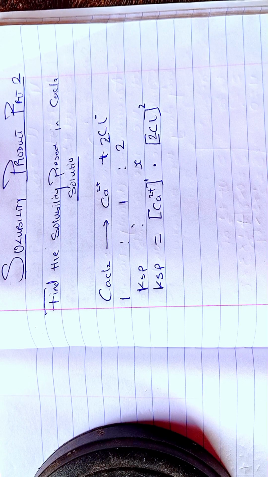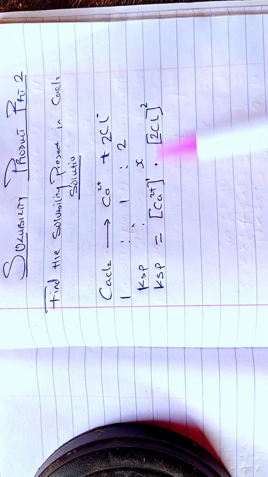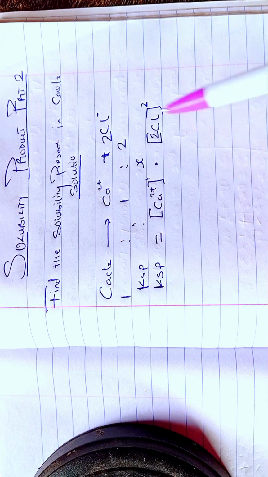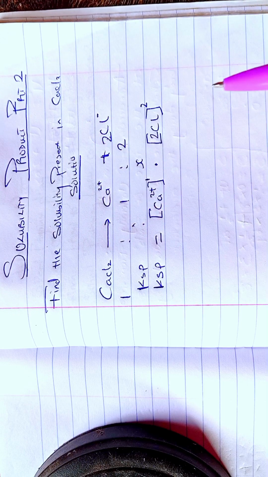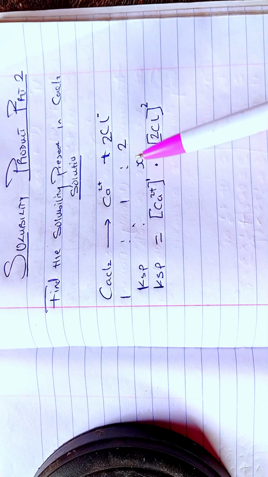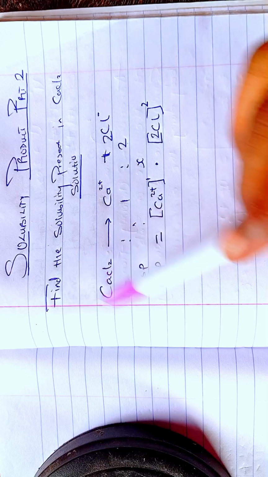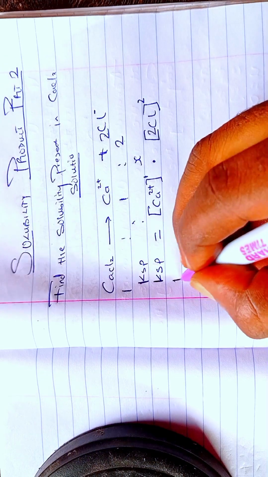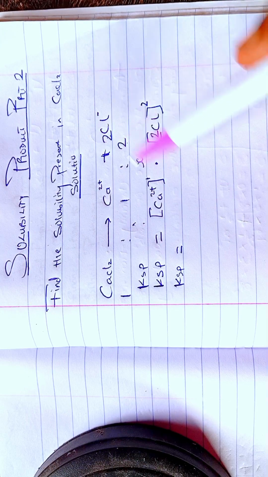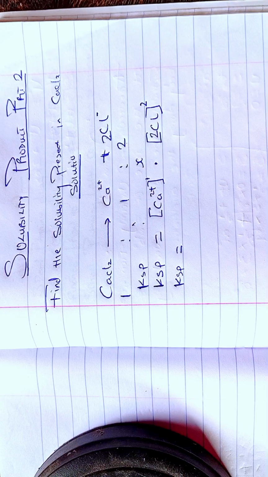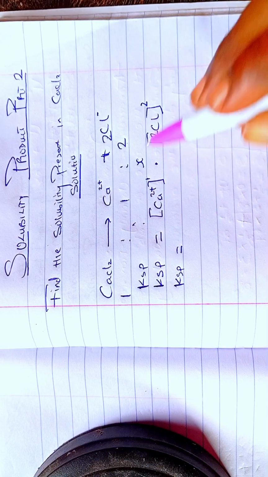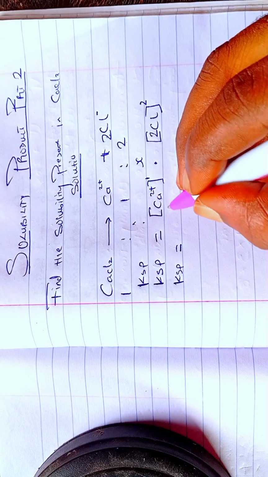Now, remember, this side is solubility. Everything here has to do with solubility, while everything here is solubility products. Solubility on this side is denoted by the letter X. So everything here can be represented by X, because X stands for solubility, while this side is KSP. KSP is equal to, remember I said that everything here can be replaced by X because X is solubility. So in place of this calcium, I'm going to put X inside it. So open the brackets.